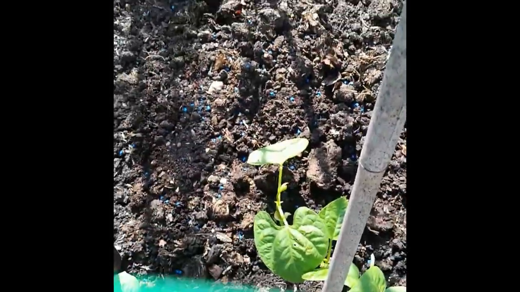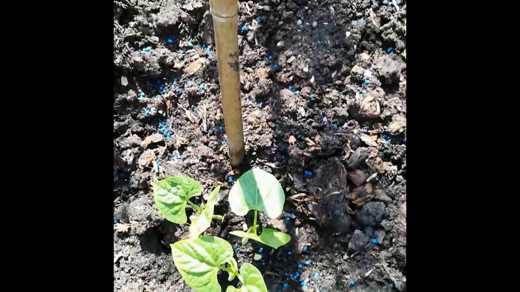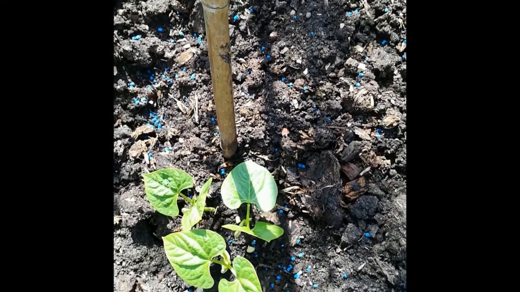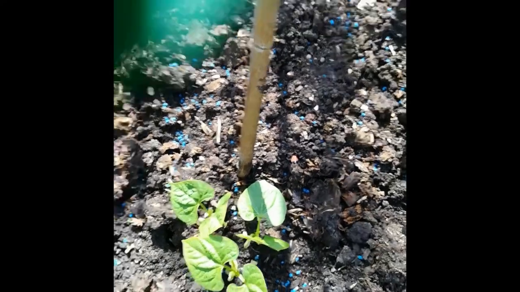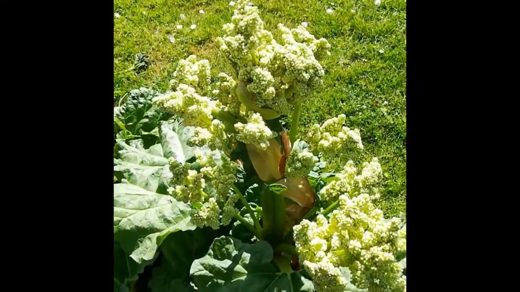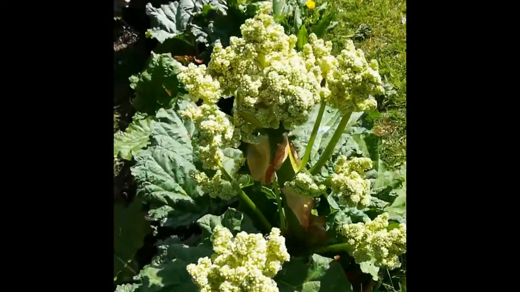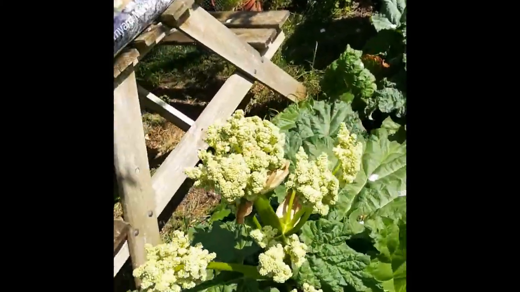The beans are definitely on the food list of a primary consumer. So if those are the producers, the green things, primary consumers eat the producers. Oh, look at that, that's a rhubarb coming into flower. Shouldn't really let it get that far.